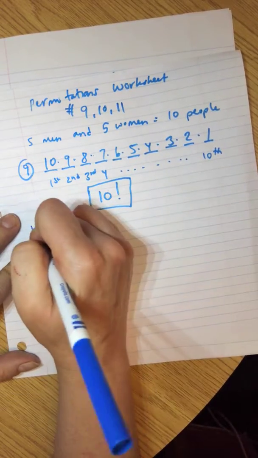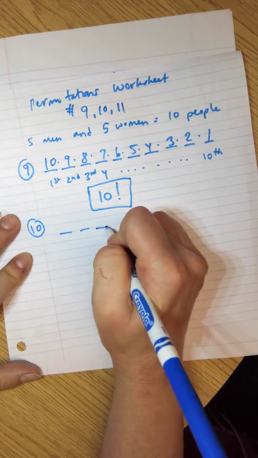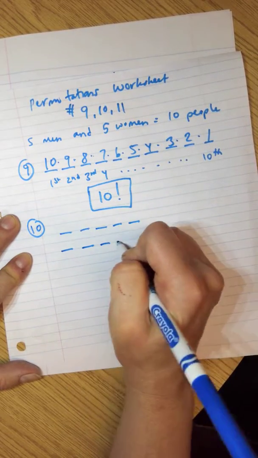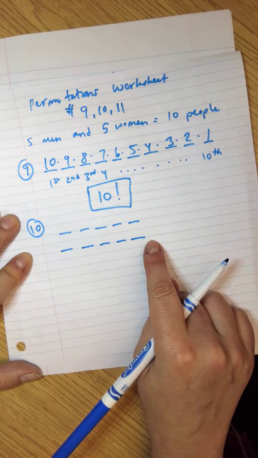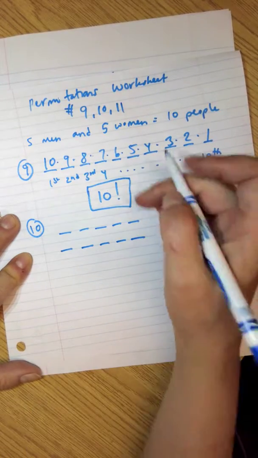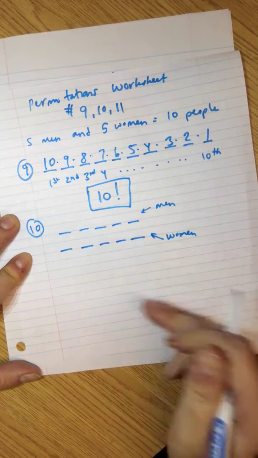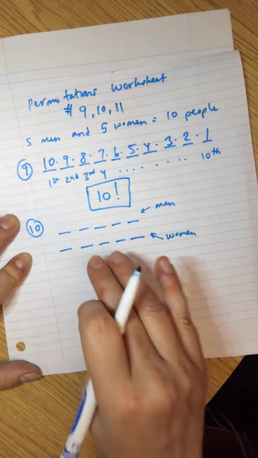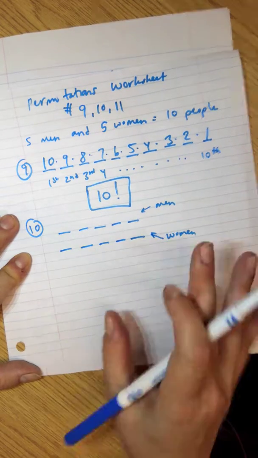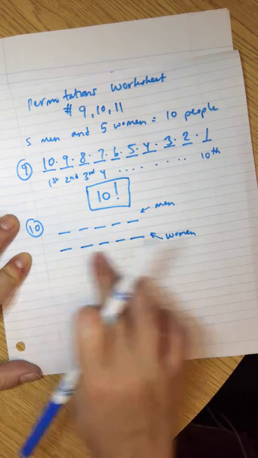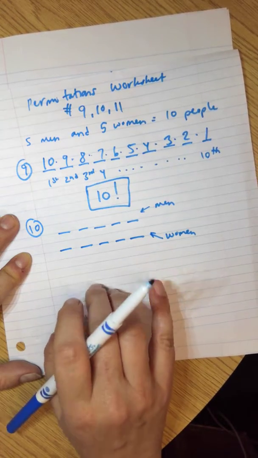Question number 10 on the worksheet said, what if there are 2 rows of people? That's supposed to represent 5 people in the top row, 5 people in the bottom row. And what if women are in the front row? These are all the men and these are all the women. Actually, I'm going to change the wording and put women on top, just being a little feminist for the moment. Or they'd be equal. Regardless, let's say we have the men in one row and the women in a totally different row. So how many ways can they stand like this?